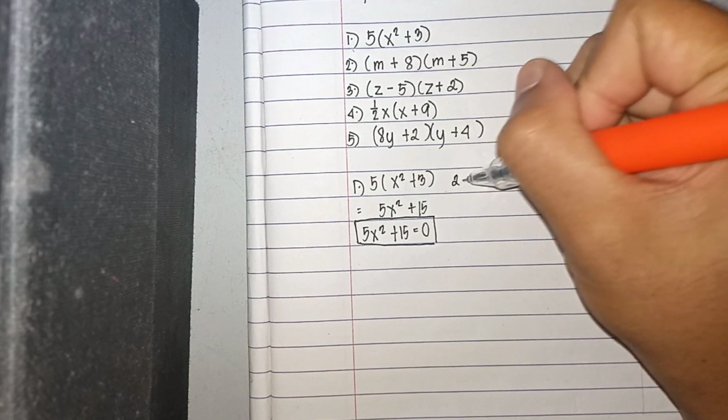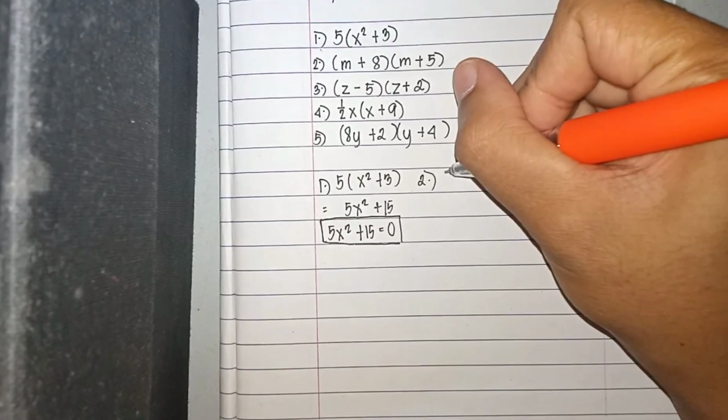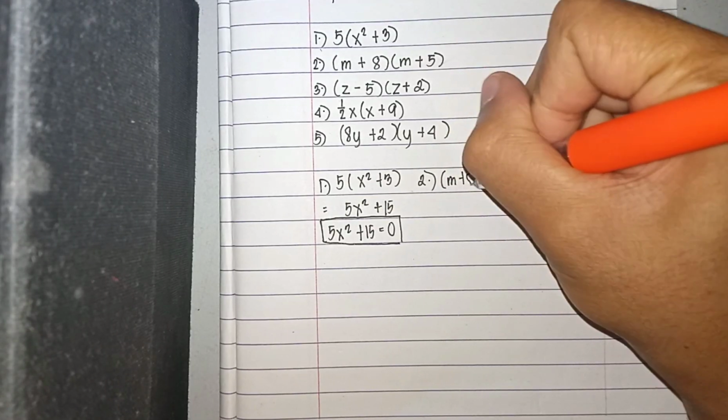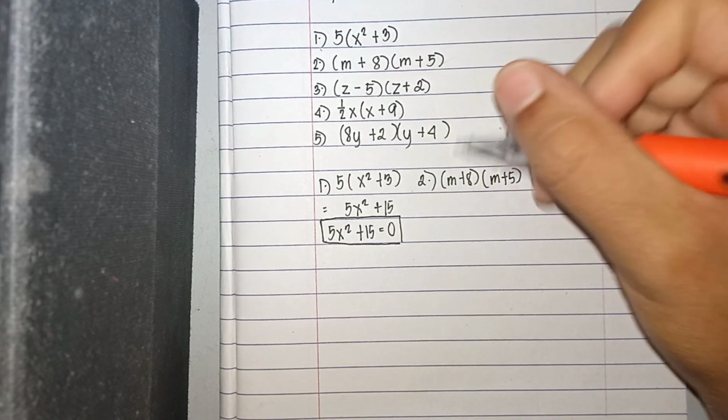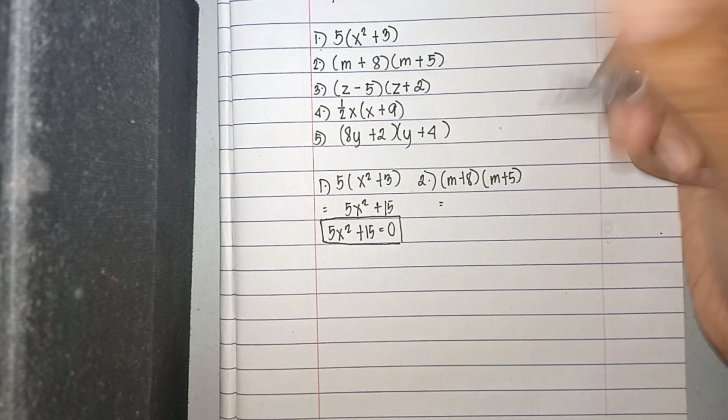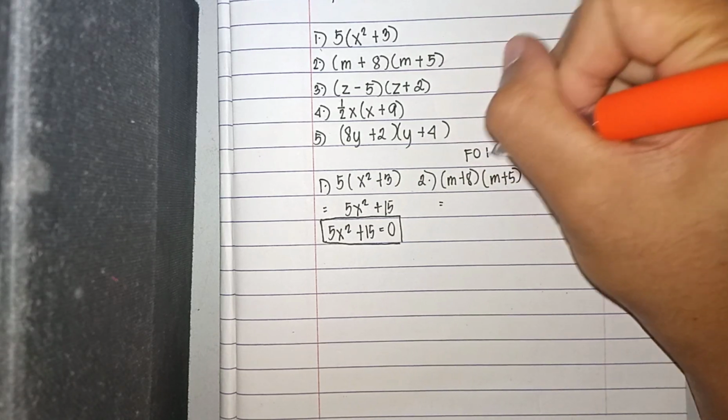Next, number 2. So number 2 is m plus 8 times m plus 5. So let us use the FOIL method.